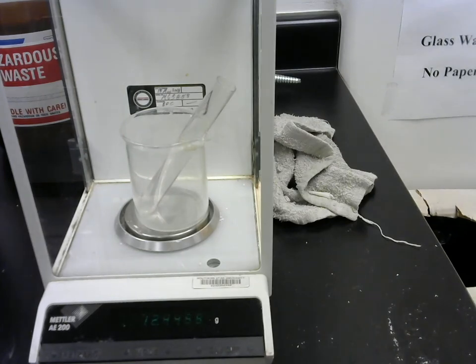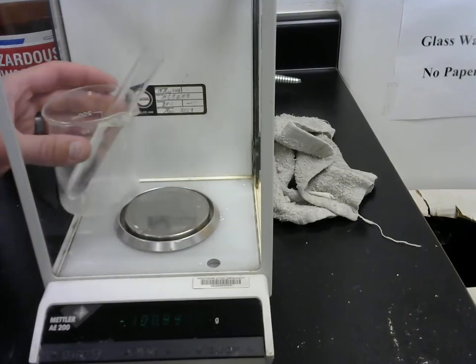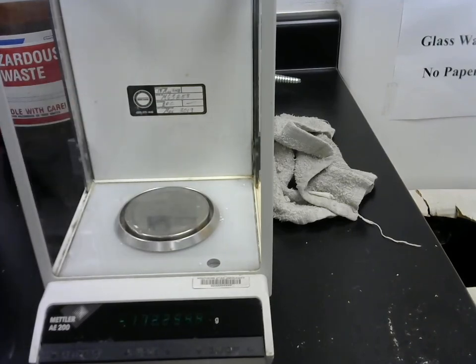We'll let that settle, and you can see there the mass of the cyclohexane that we added is 12.445 grams or so. It's fluctuating a bit in that last sig fig. So we'll call it 12.445 grams. Set that aside and put on some weigh paper.